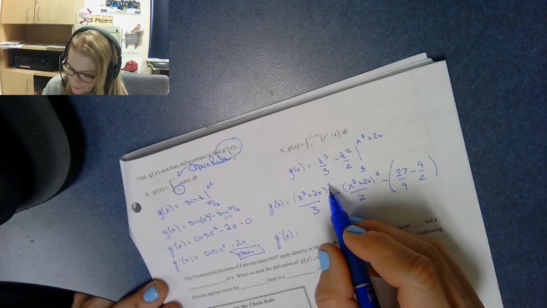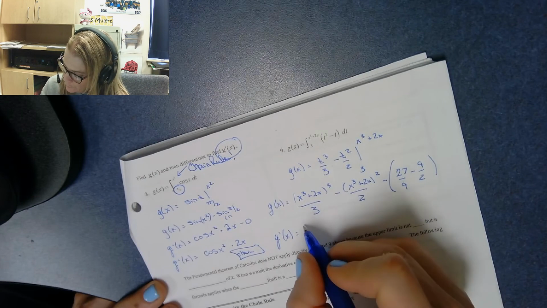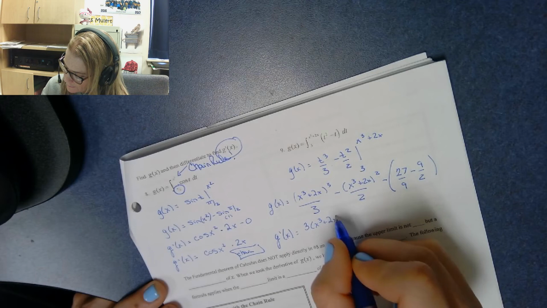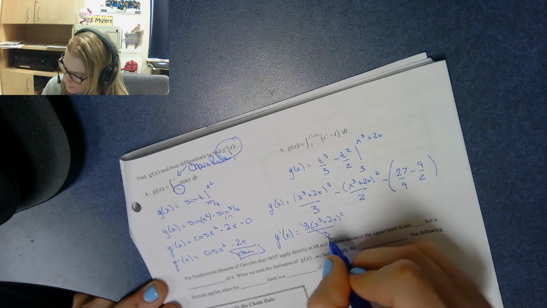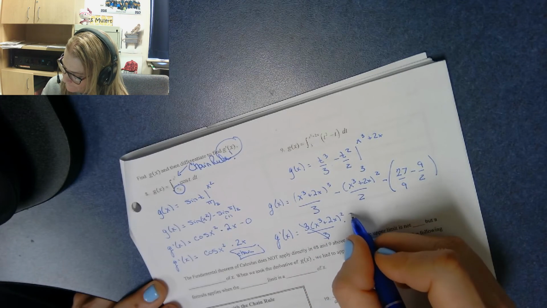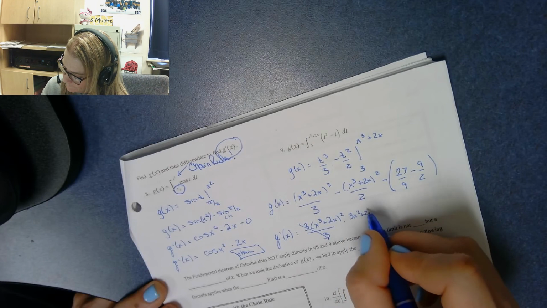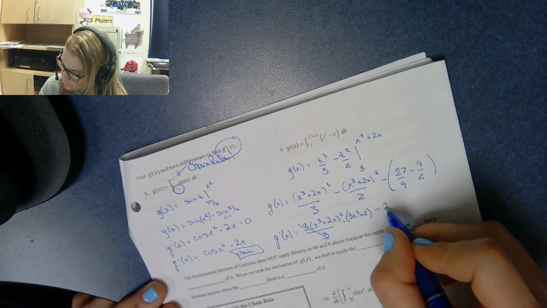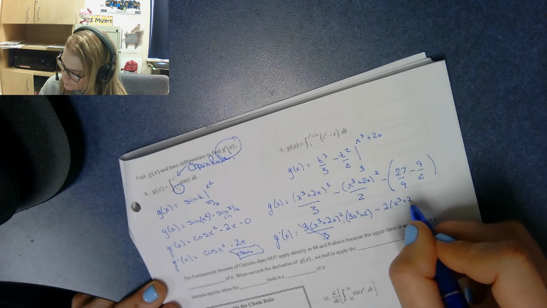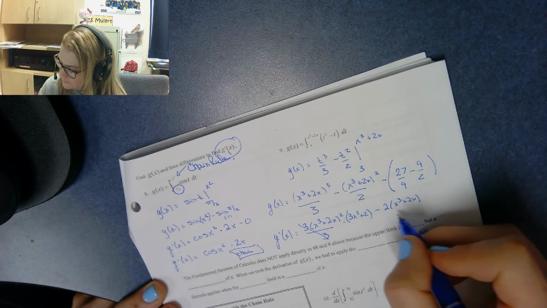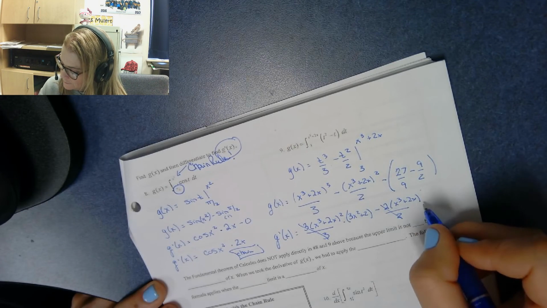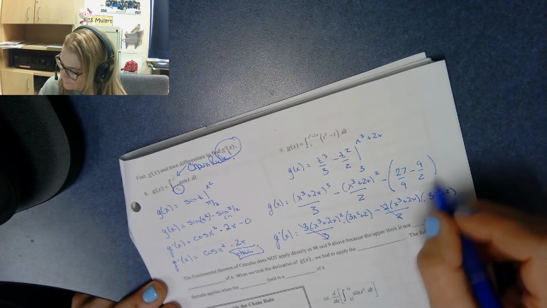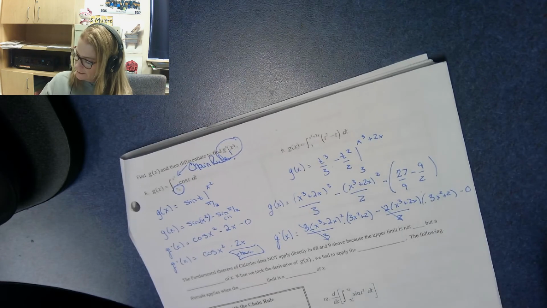If I differentiate that, I'm going to get 3x cubed plus 2x squared over 3 times the chain, and minus 2x cubed plus 2x first, 2 times the chain. And that constant differentiates to 0.